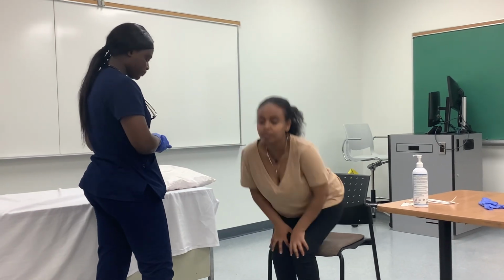So looking at the physical appearance, the patient has no body odor and color matches the genetic background. Can you stand? Okay, sit. Okay, so looking at the body structure, patient height matches the stated age. The patient has good nutrition. There is no physical deformity, and patient is symmetrical.